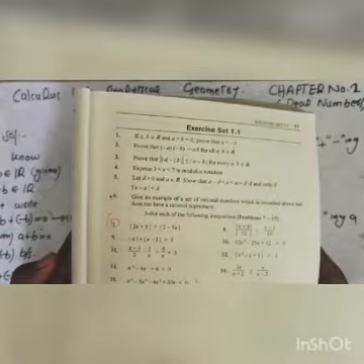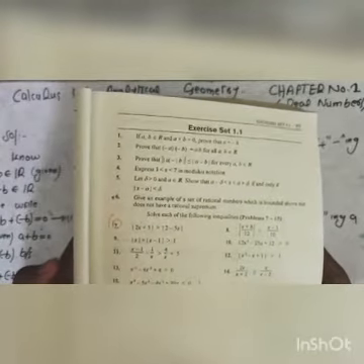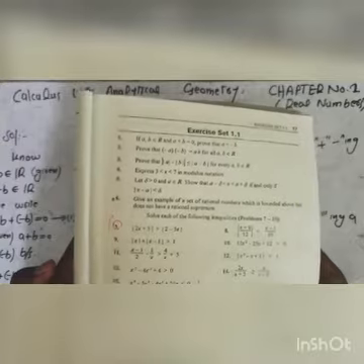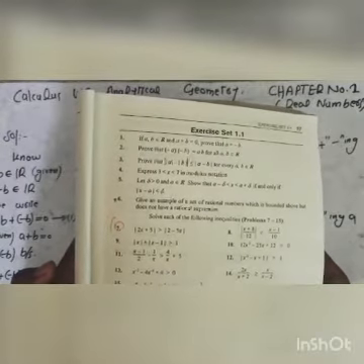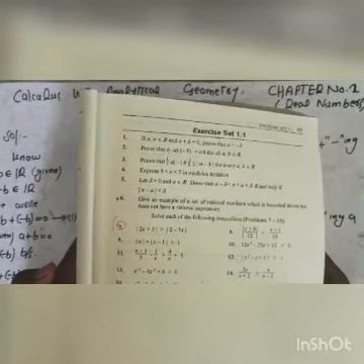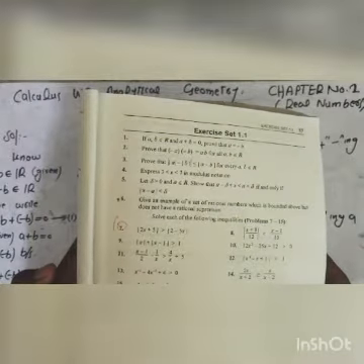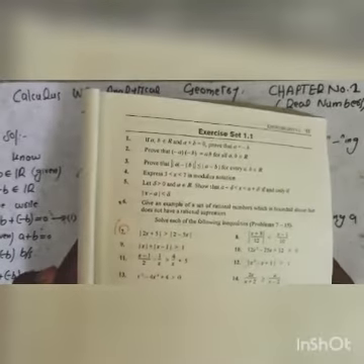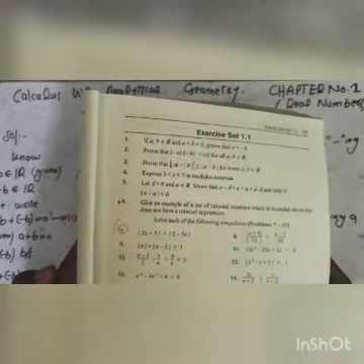In exercise number 1.1, the first question says: if A, B belong to R and A plus B is equal to 0, prove that A is equal to minus B. He is saying that A, B are any real numbers belonging to the set of real numbers, and the sum of the real numbers is equal to 0.